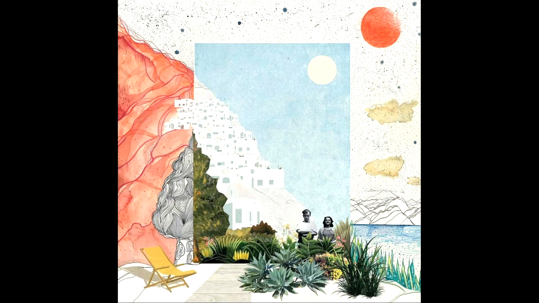So I'm going to introduce an alternative technique to architectural rendering you may already be familiar with, called post-digital rendering. This style acknowledges the digital medium but moves beyond it. It's characterized by a blending of digital and analog techniques, where these digital tools are employed in conjunction with traditional methods such as drawing, painting, and collage.